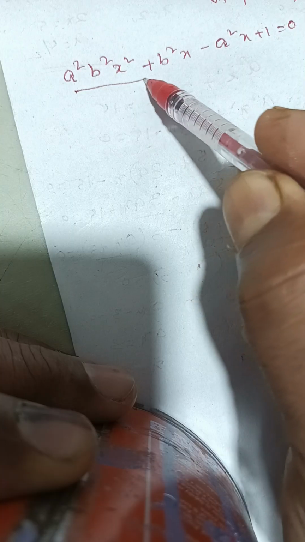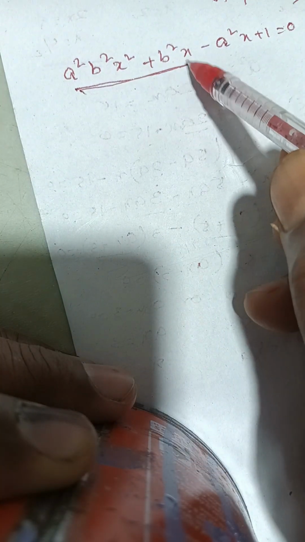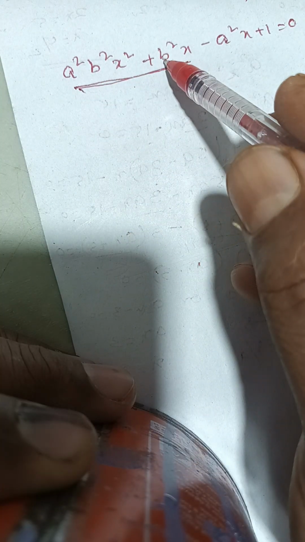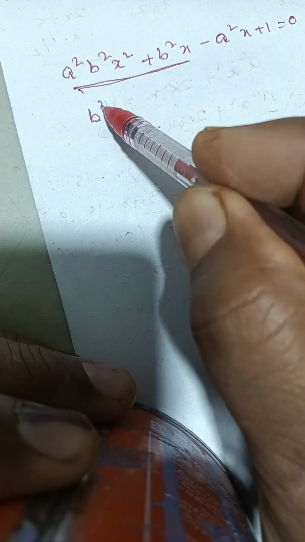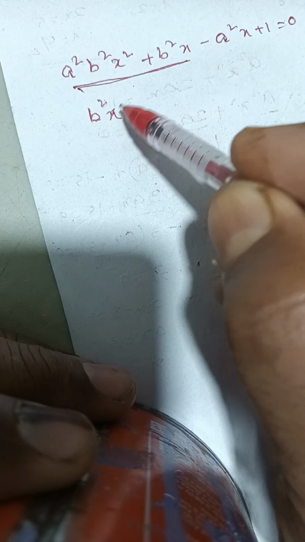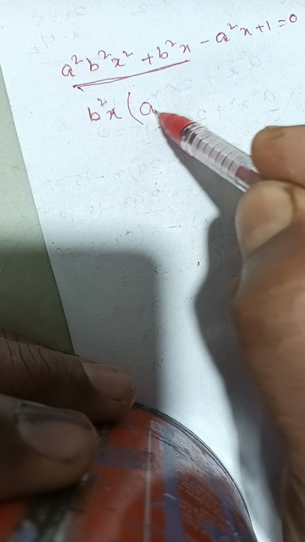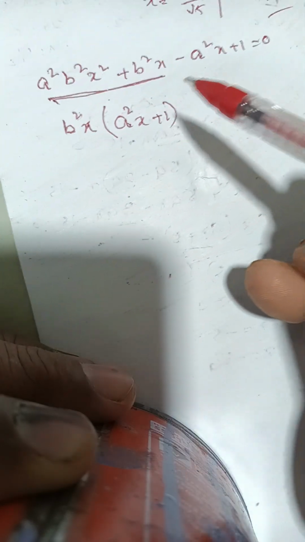So you check what is common factor between these two. A square is not here, b square is there, x square and x is there. So we can take b square x common. After taking b square x common, what remains here? A square x remains, and here you will get plus 1.